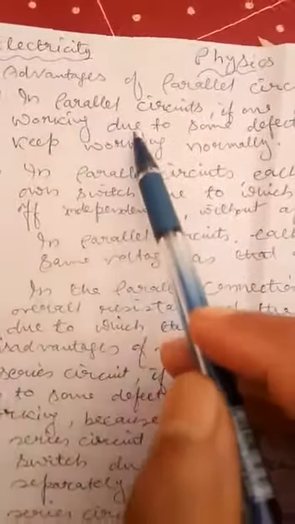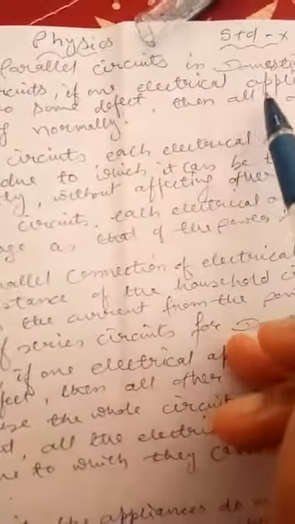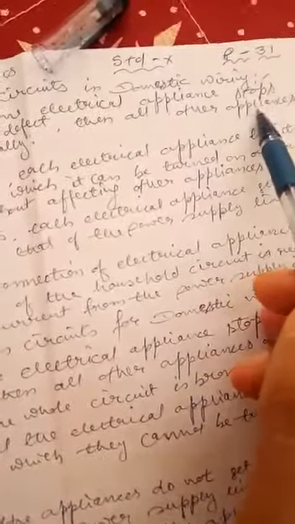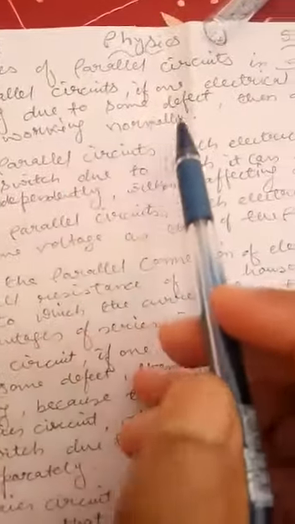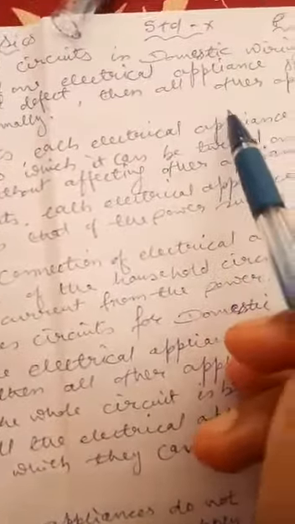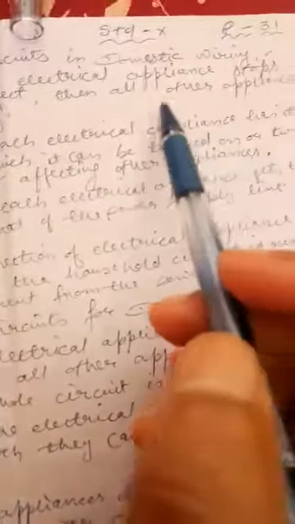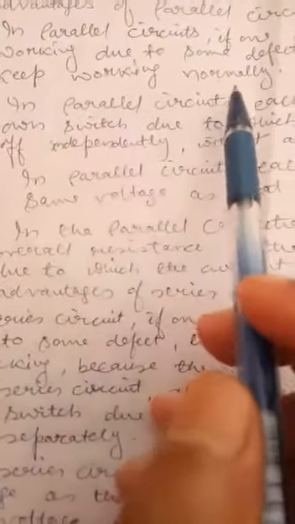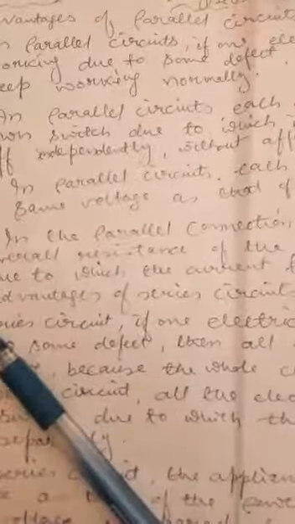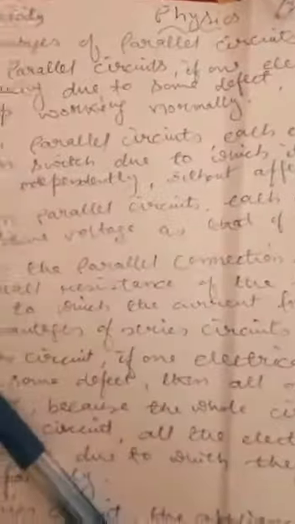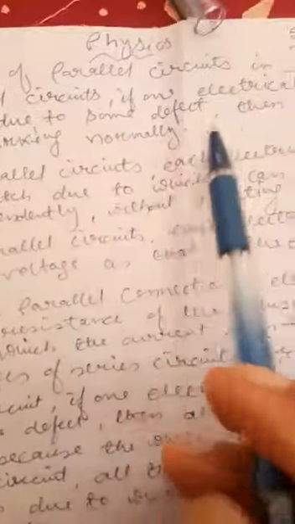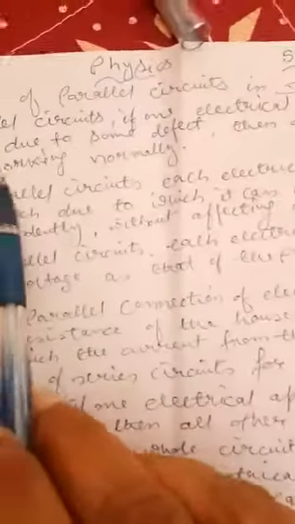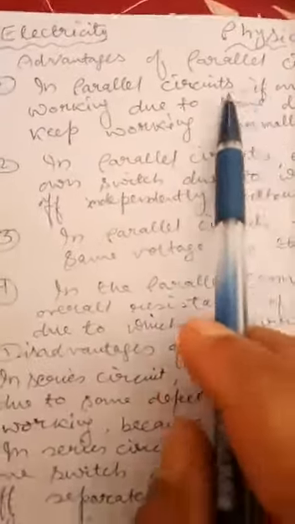In parallel circuits, if one electrical appliance stops working due to some defect, then all other appliances keep working normally. First point you have followed: in parallel circuits, if one appliance stops working due to some defect, then all other appliances keep working normally. So this is the first advantage.